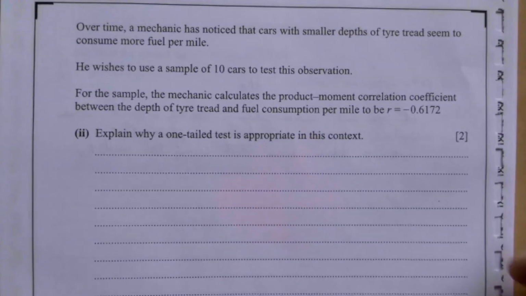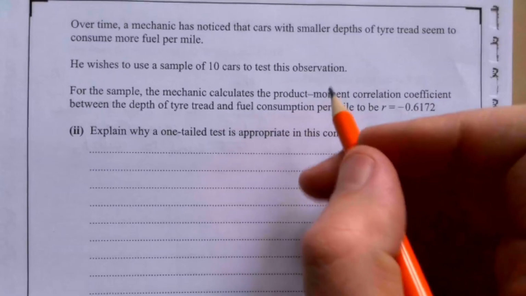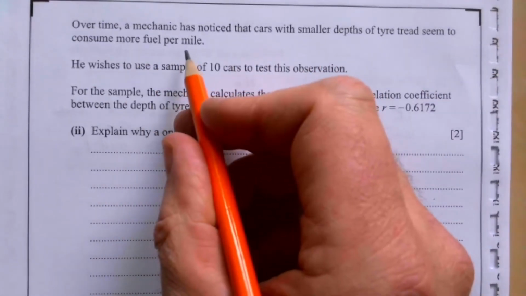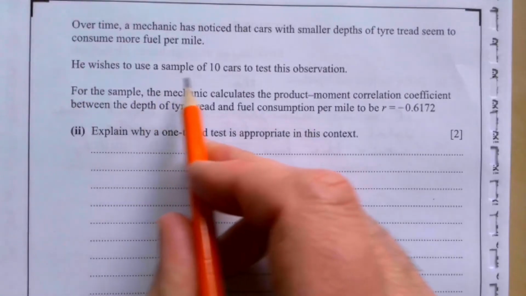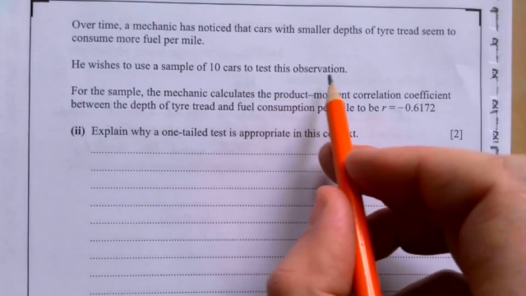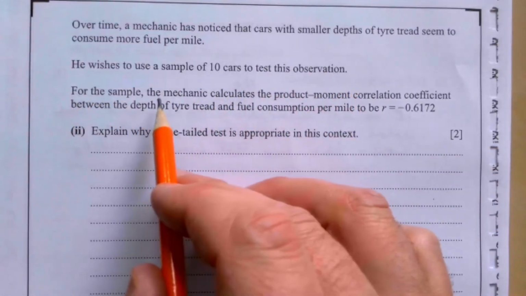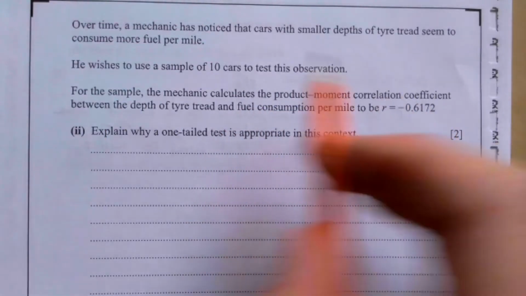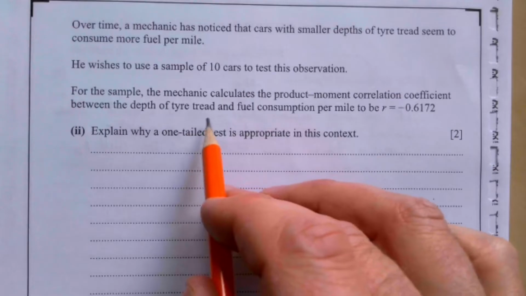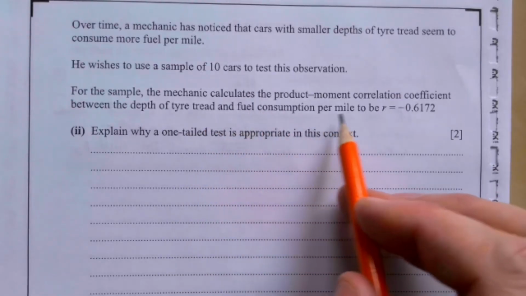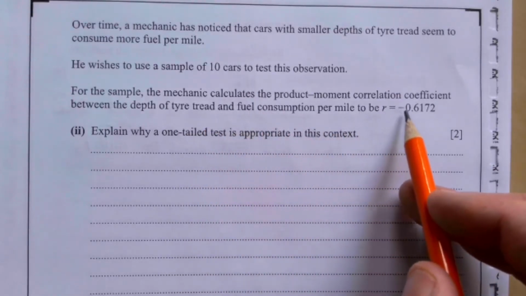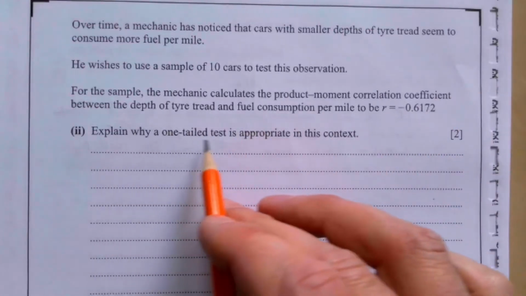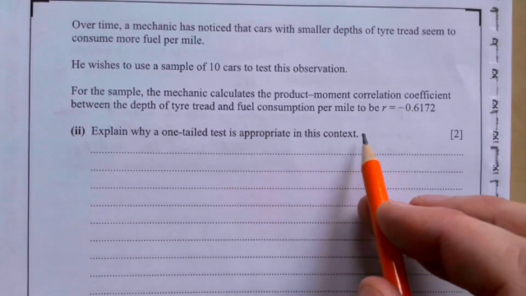Part 2. Over time, a mechanic has noticed that cars with smaller depth of tyre tread seem to consume more fuel per litre. He wishes to use a sample of 10 cars to test this observation. For the sample, the mechanic calculates the product moment correlation coefficient between the depth of tyre tread and the fuel consumption per mile to be R equals minus 0.6172. Explain why a one-tailed test is appropriate in this context.